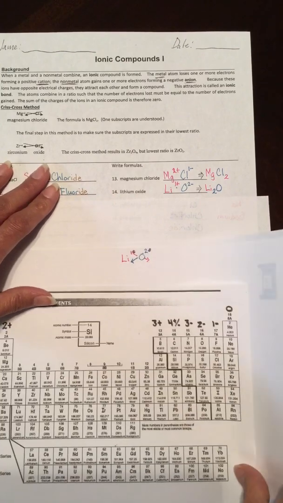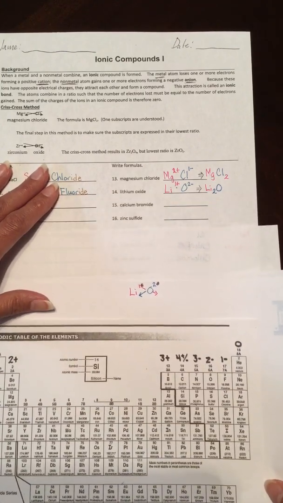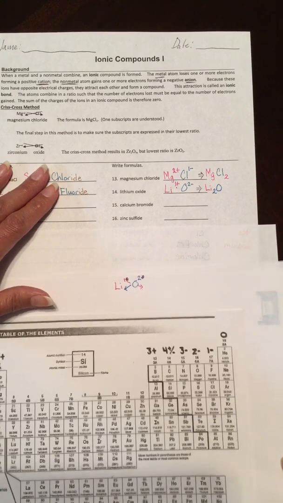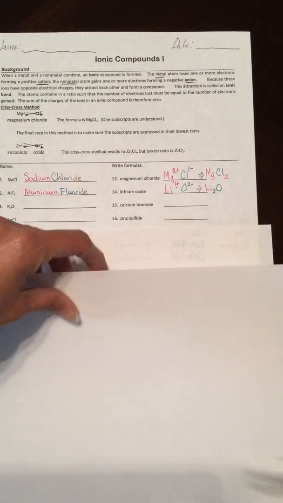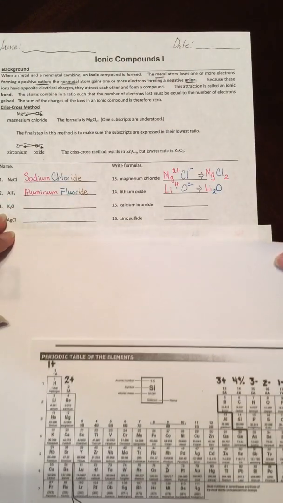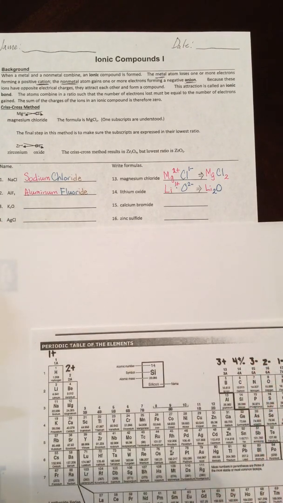Just one more. I'm going to do zinc sulfide. Now, one of the things that I want you to realize, transition metals for right now, for you guys, is going to be a 2+. All the transition metals are going to be a 2+ oxidation number, okay?